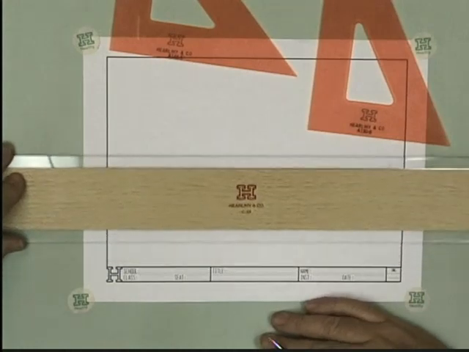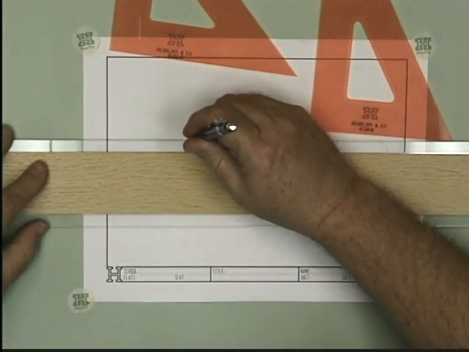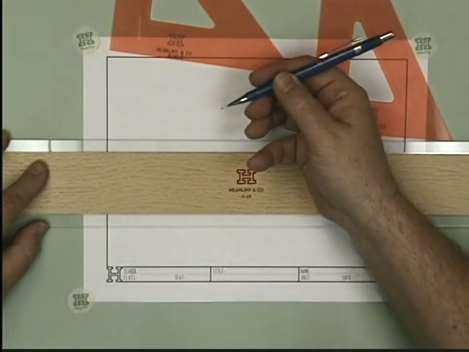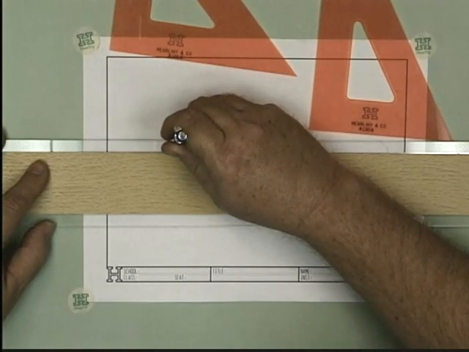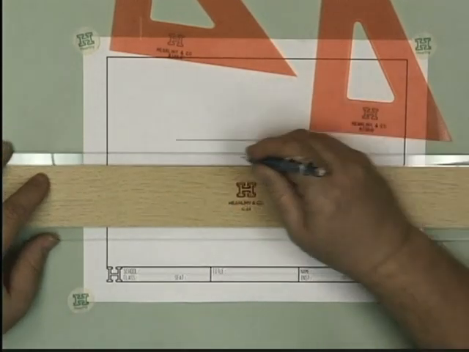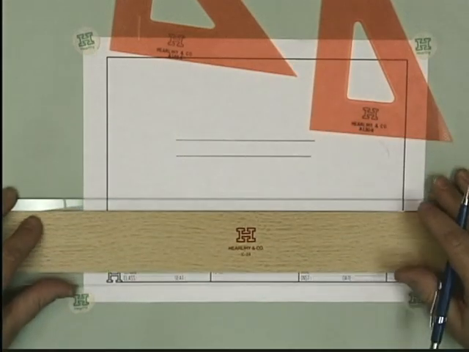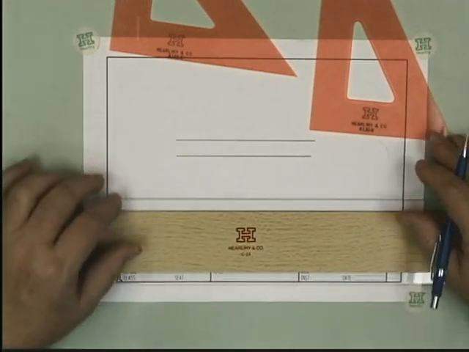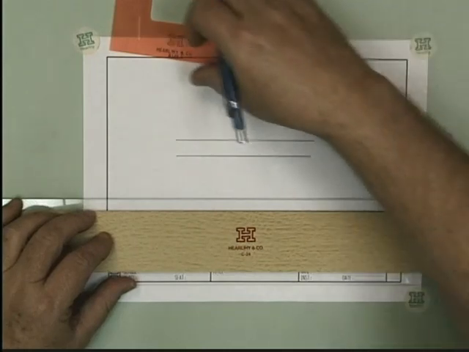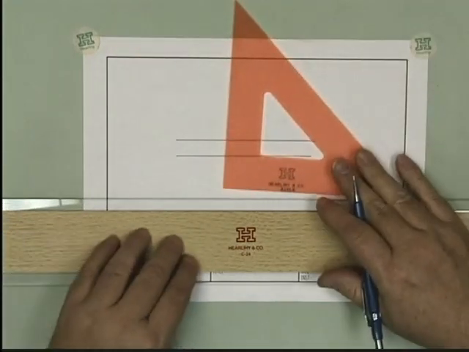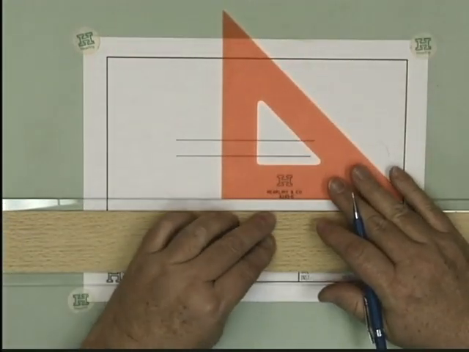Let me make a couple. Remember, I'm now using the uniform thickness lead holder, and so I want to hold it perpendicular to the paper. Now, if I want to make lines that are exactly at a 90-degree angle to that, I can use the 90-degree angle on either the 45 or the 30-60 triangle.